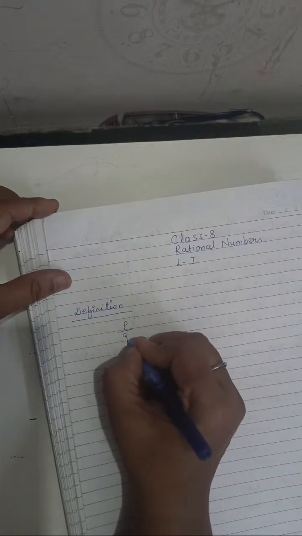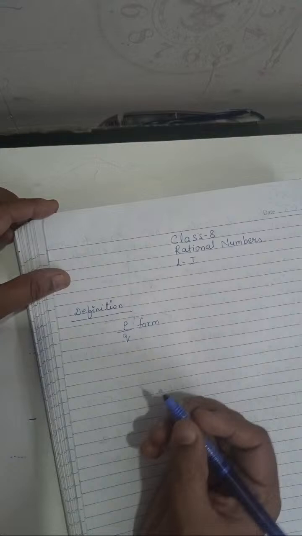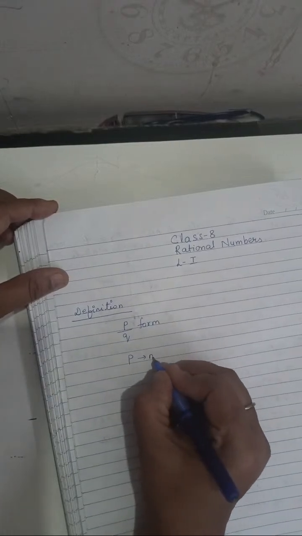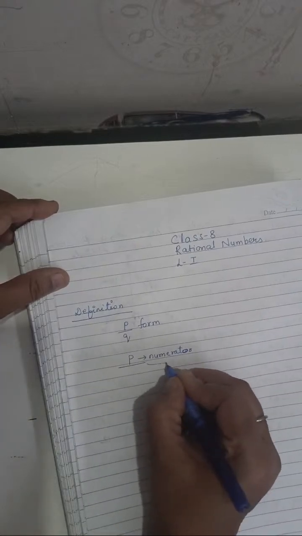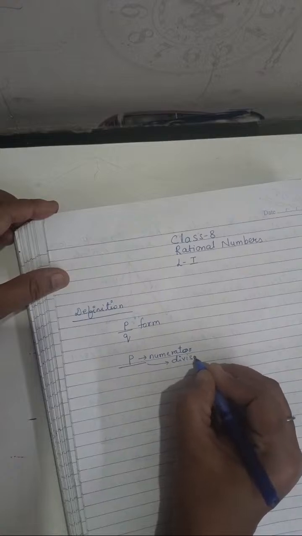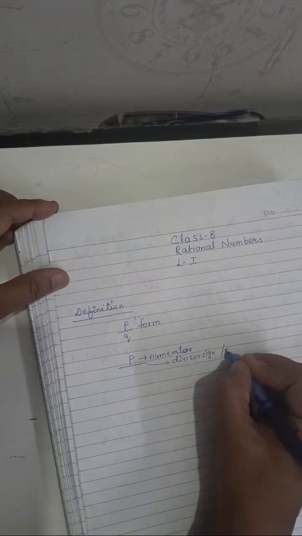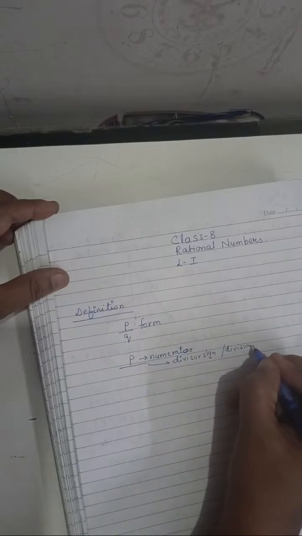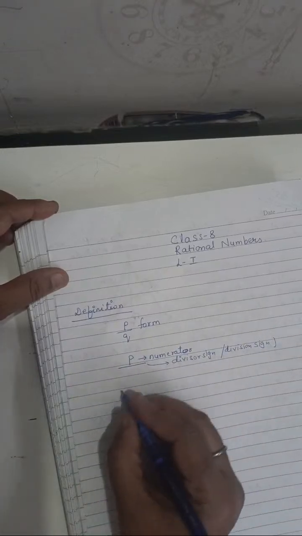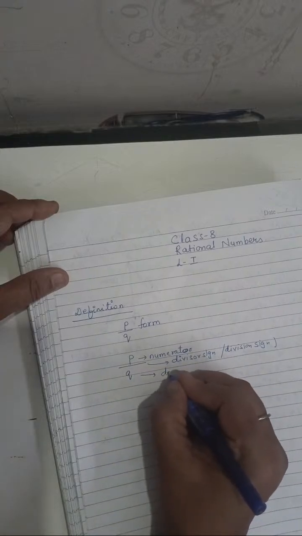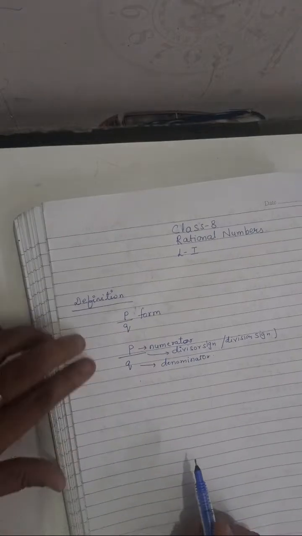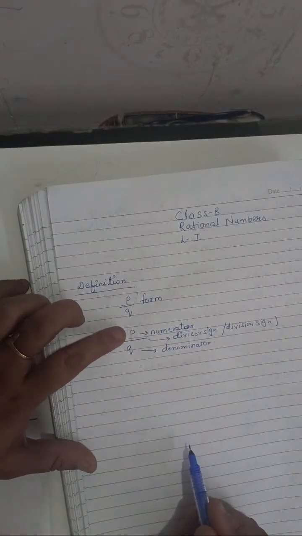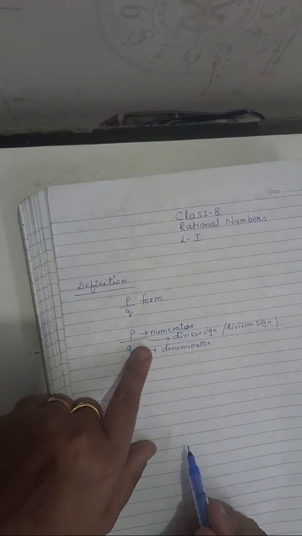what is the meaning of P upon Q form? That means P is the numerator. This is your division sign. Ise division sign bhi bolte hain. Okay, so this is your division sign and Q is your denominator. So basically P upon Q form means the number has a numerator and a denominator, and in between is the division sign.